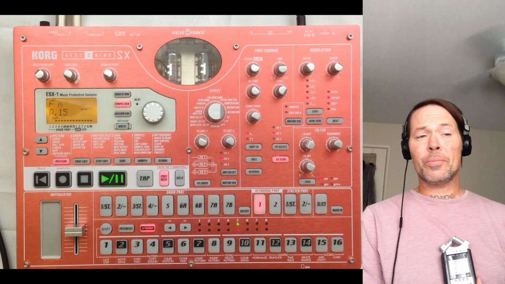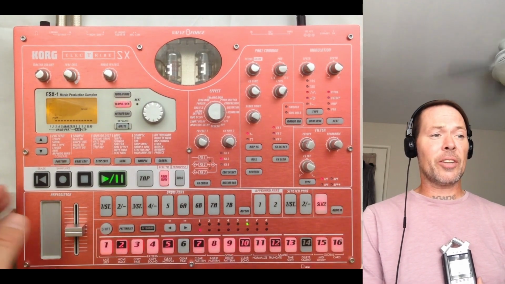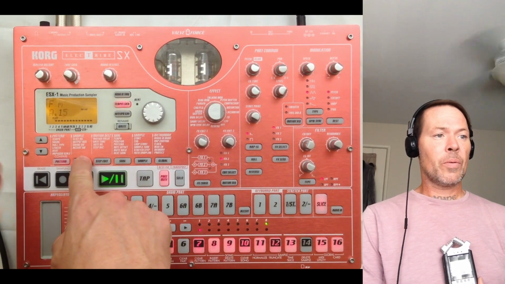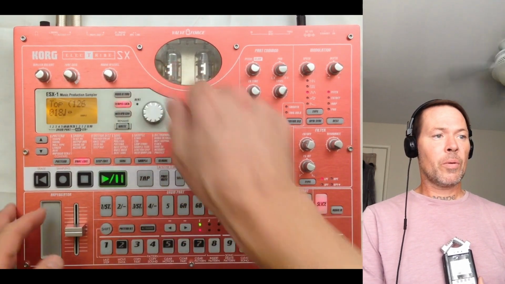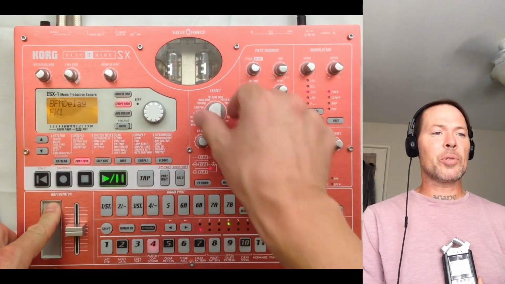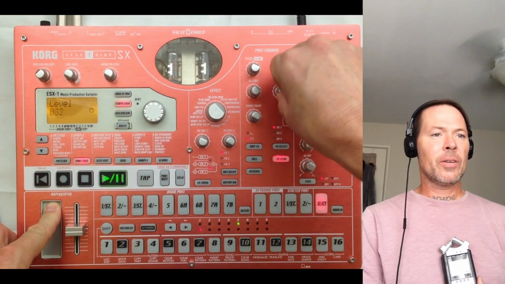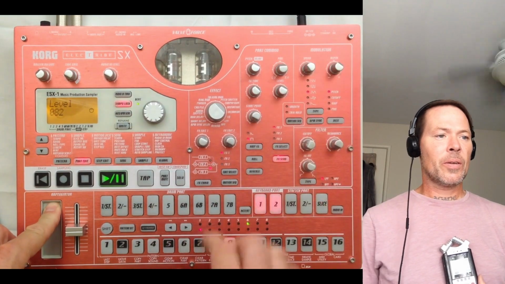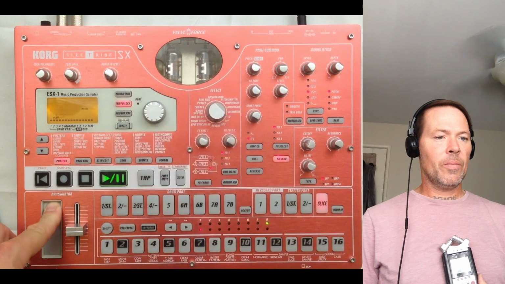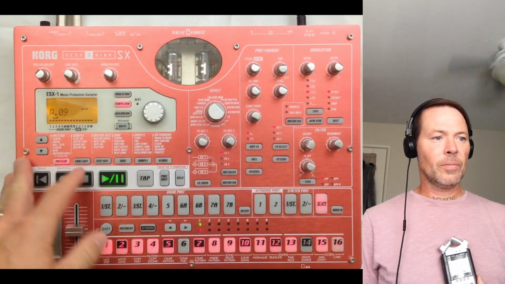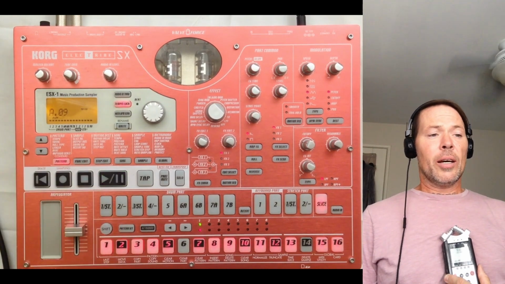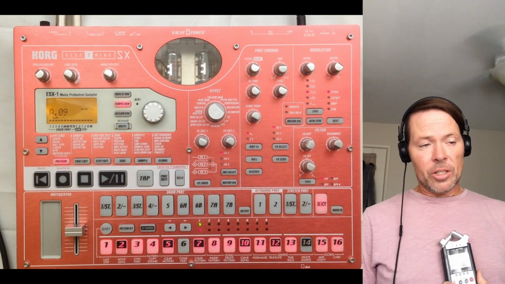Go to the new patterns, see what they sound like together. Add some top loops on the fly. Yep, this is some good information.